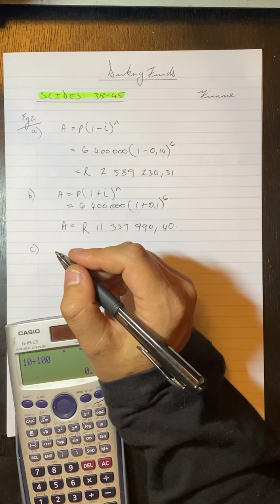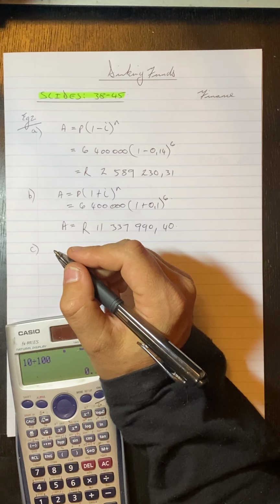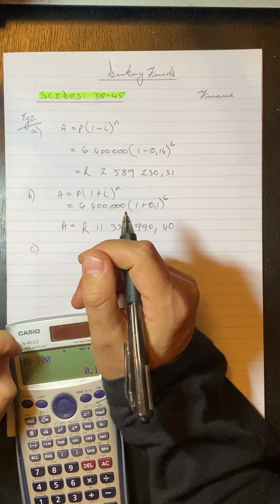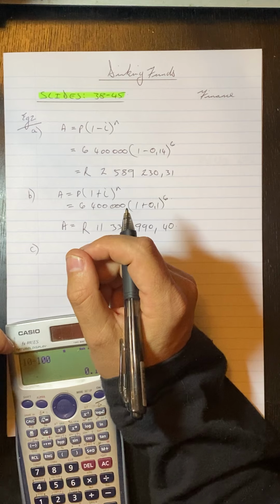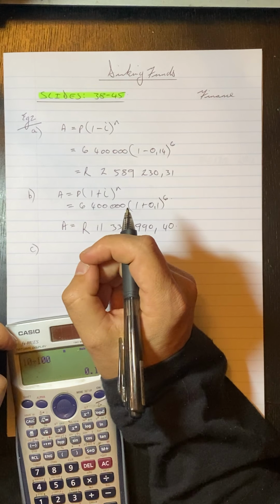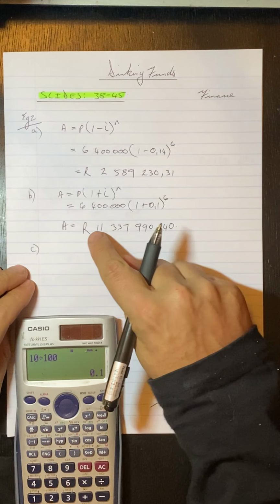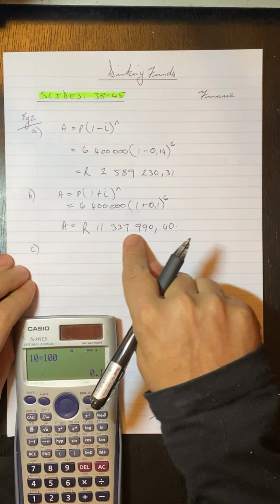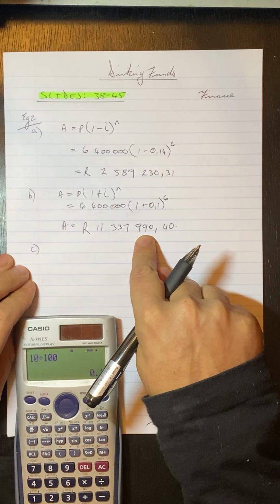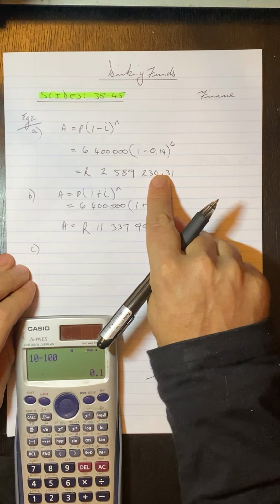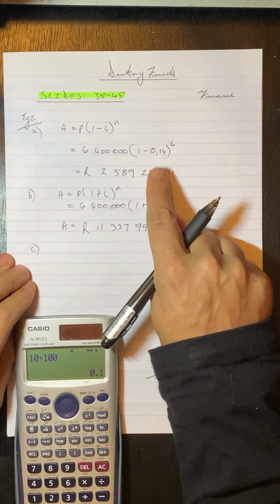Question C. How much additional money will be required to buy the new crane if the old one is sold at its book value? So we're going to take the new price in 6 years minus the price that we can sell it at in 6 years.